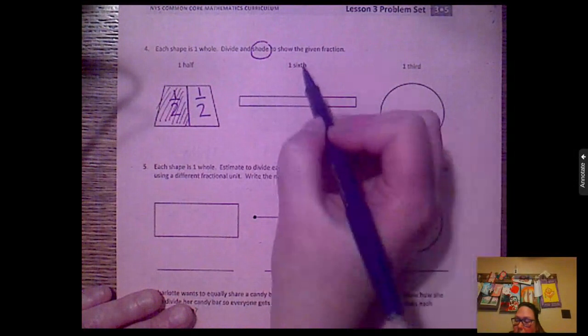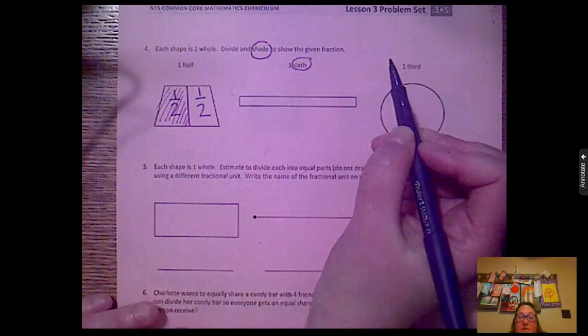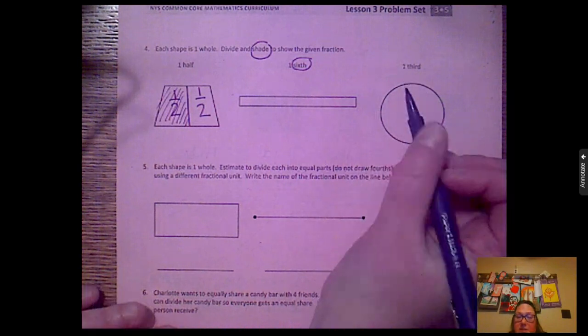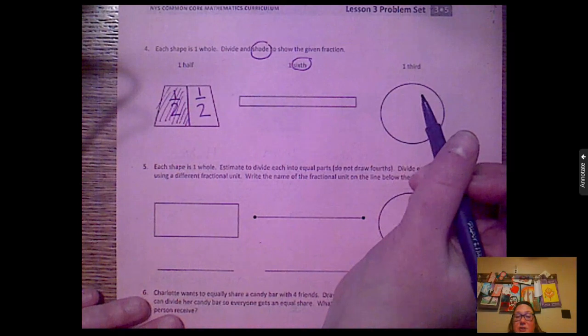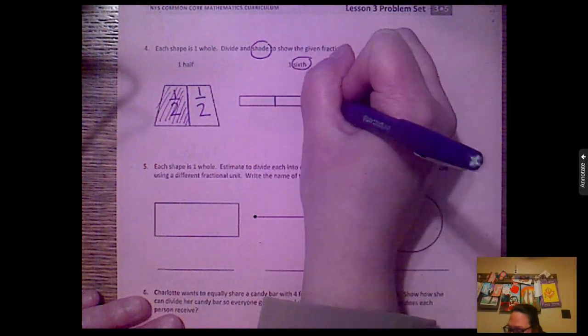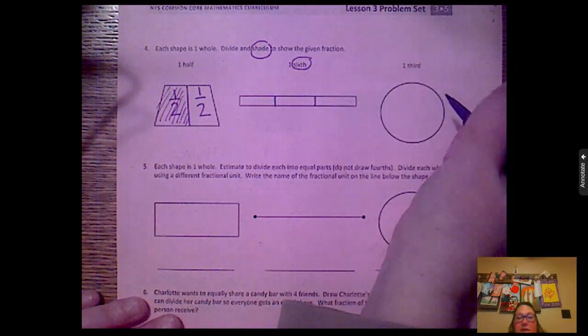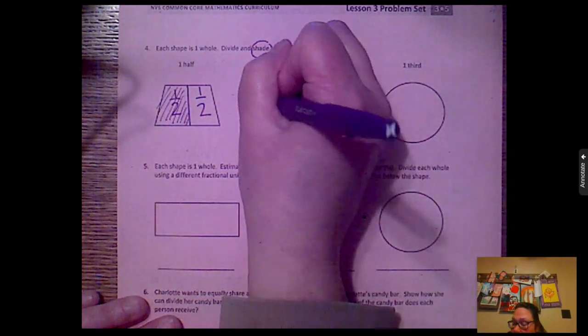Okay. 1/6. So again, this 6 right here is telling me how many total pieces. And can I give you a hint to split it up into 6? So to split something up into 6, we can first split it into thirds. Okay, so if I want to split this into thirds, I just need 2 lines, right? Try to make your pieces look pretty equal. And then once you have them cut into thirds, you can cut the thirds in half.